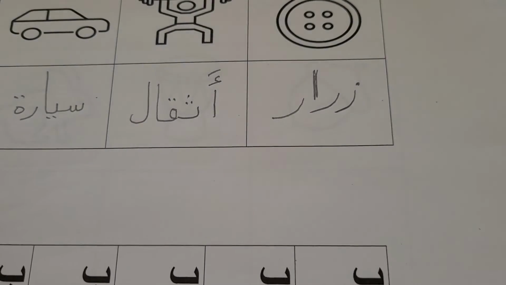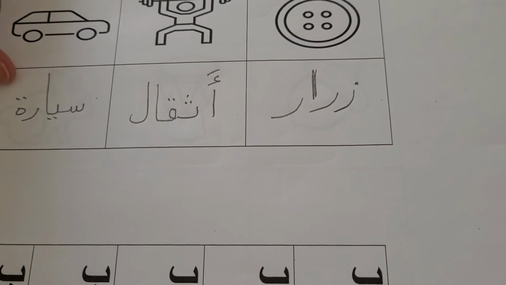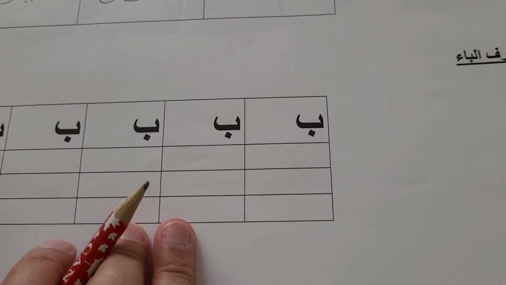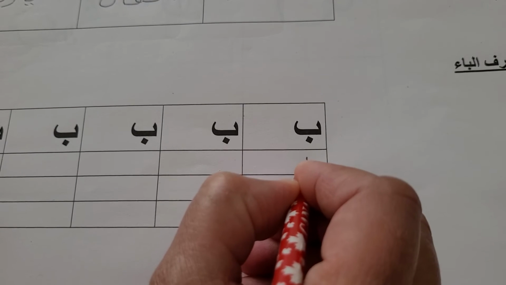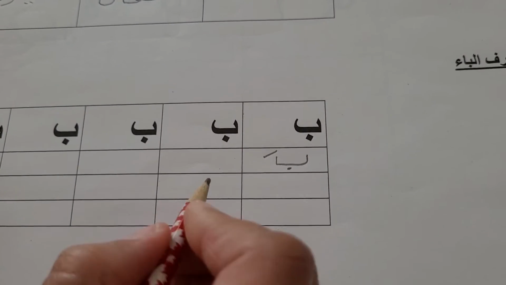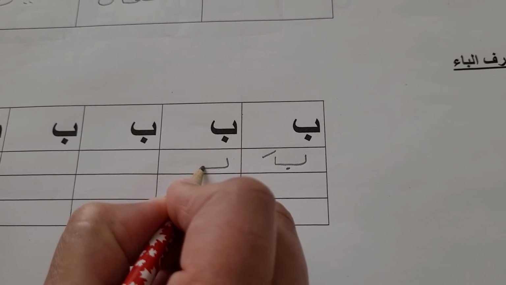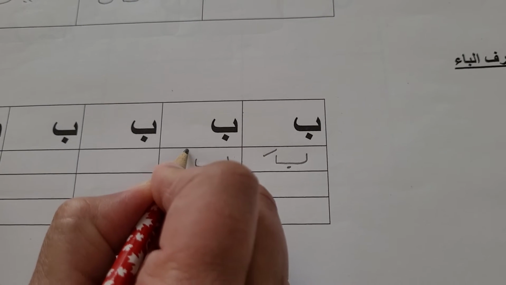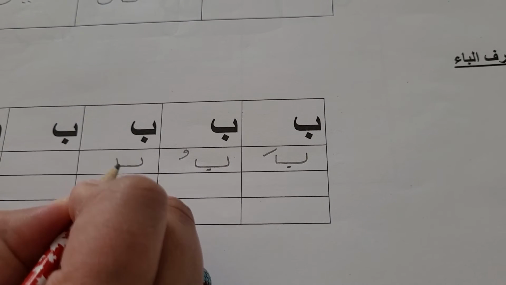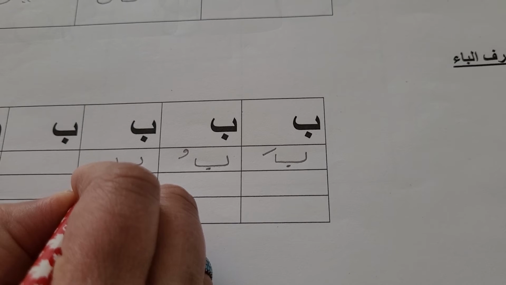Now we will practice letter B. Ba. So we have here ba with fatha ba. Ba with dhamma bu. Ba with kasra bi.